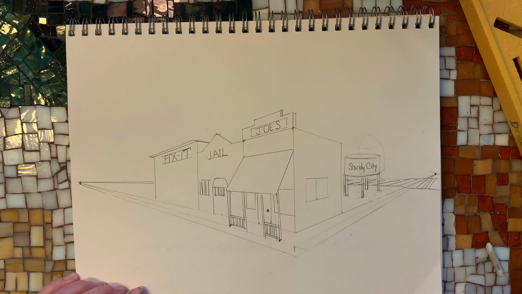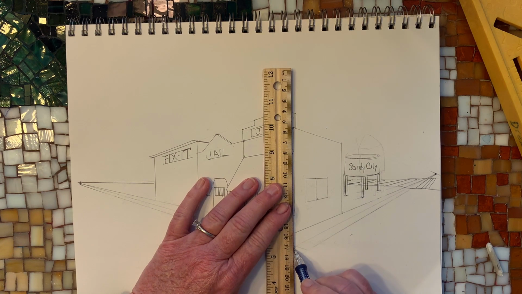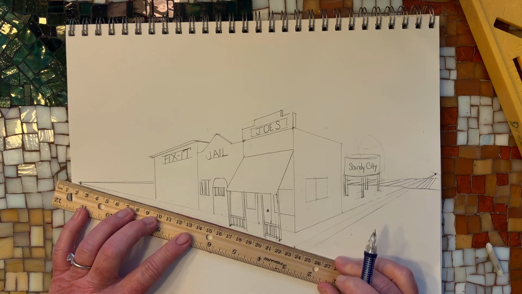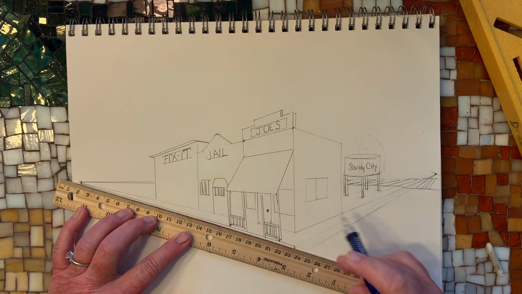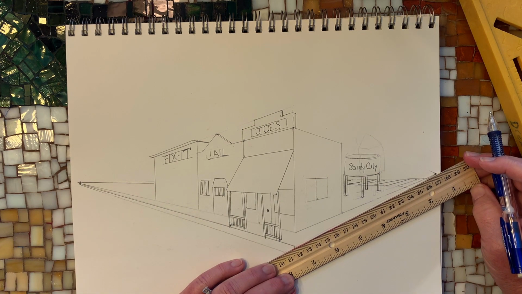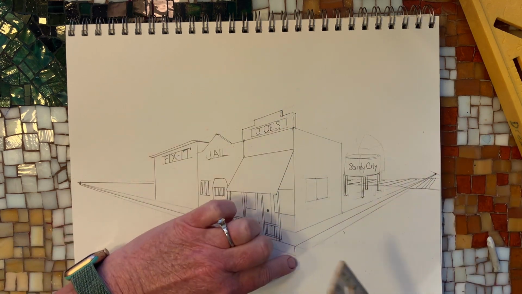That works. Now if we want, we can make a curb, although they didn't have curbs back then. We can make a curb for our sidewalk though. And I made the curb by giving myself a straight line.